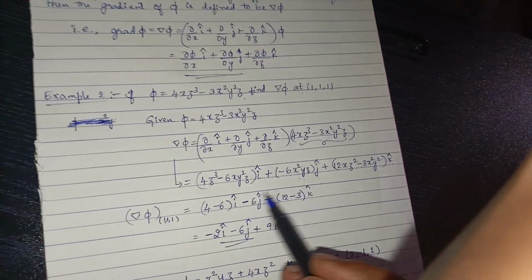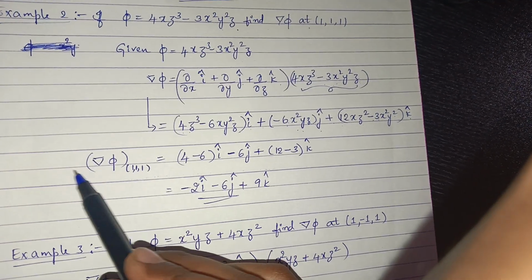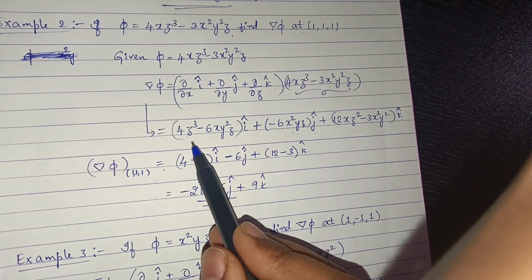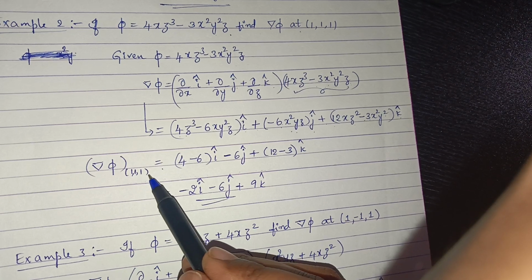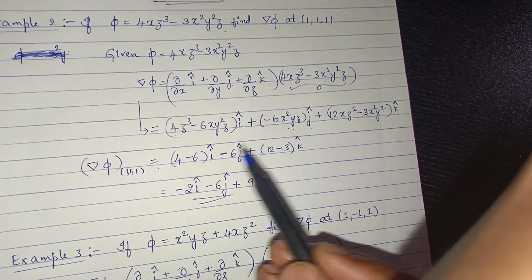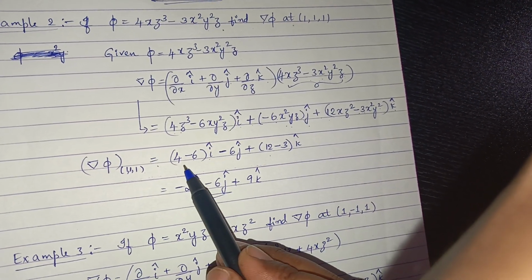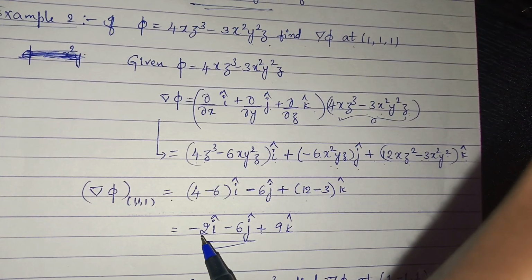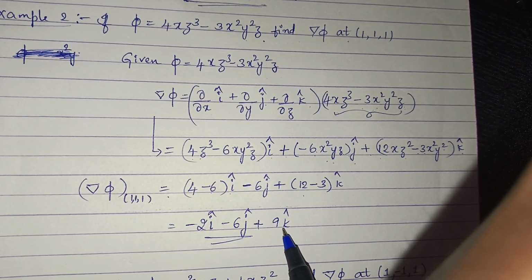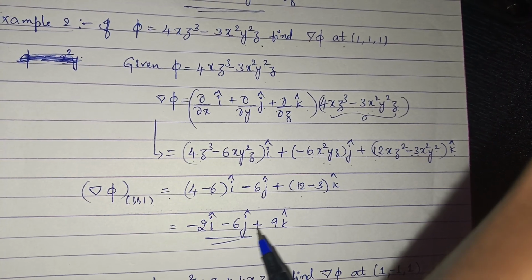So now if you simplify with respect to the point (1, 1, 1), del phi at (1, 1, 1) is equal to, substituting the values of x, y and z as 1, 1, 1 respectively, you will get (4 minus 6)i minus 6j plus (12 minus 3)k. So finally the answer is minus 2i minus 6j plus 9k.